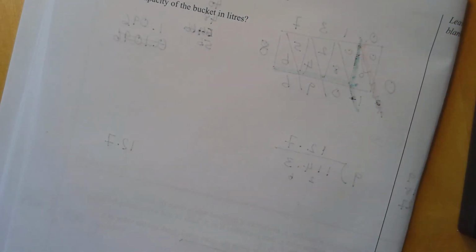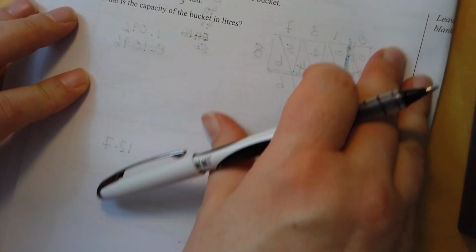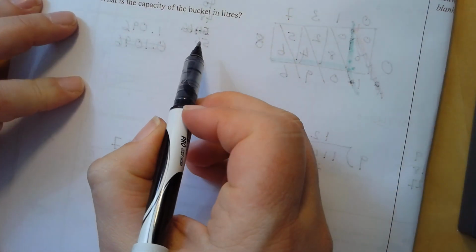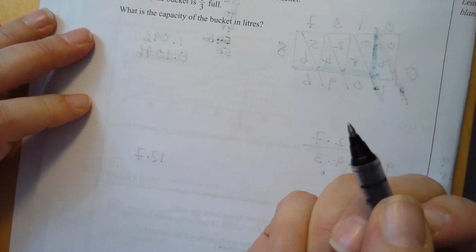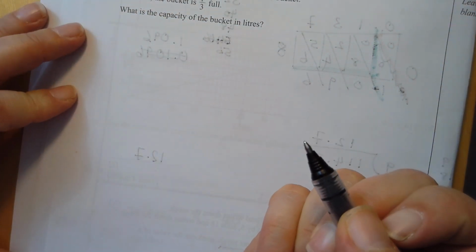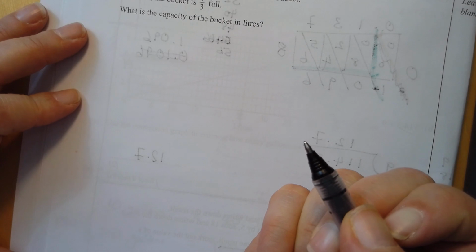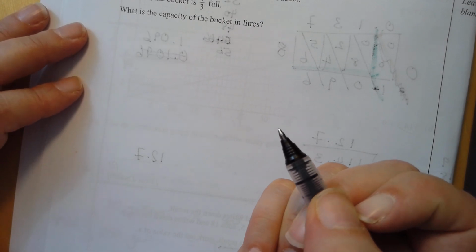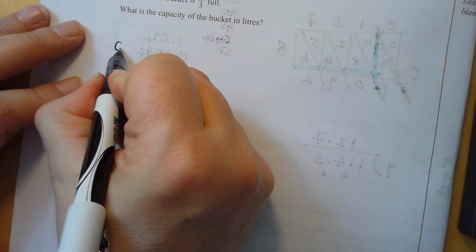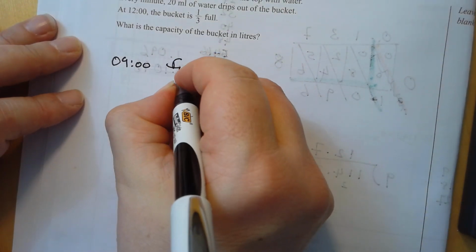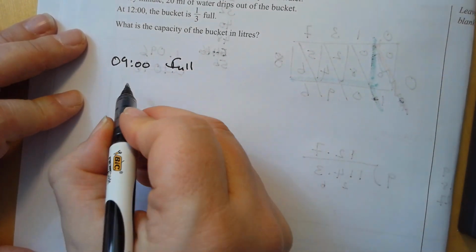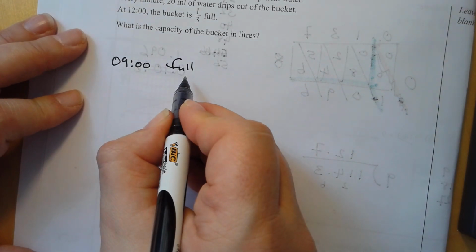A bucket is filled with water. Every minute 20 ml of water drips out of the bucket. At 12 o'clock the bucket is a third full. What's the capacity of the bucket in litres? So at 9 AM it is full. At 12 o'clock the bucket is a third full.